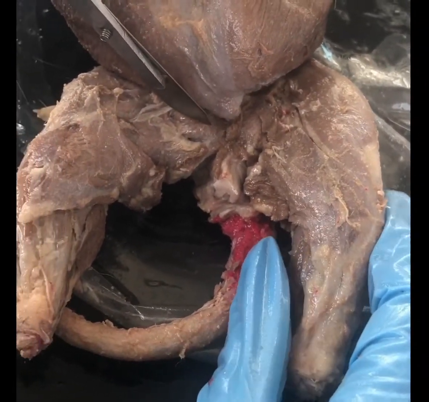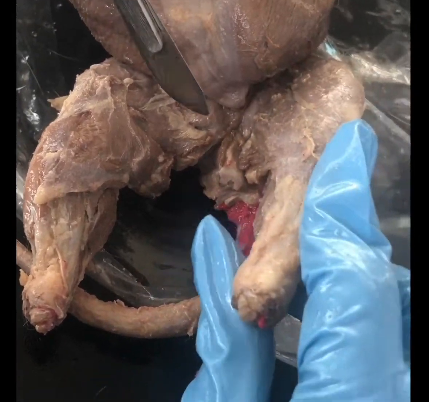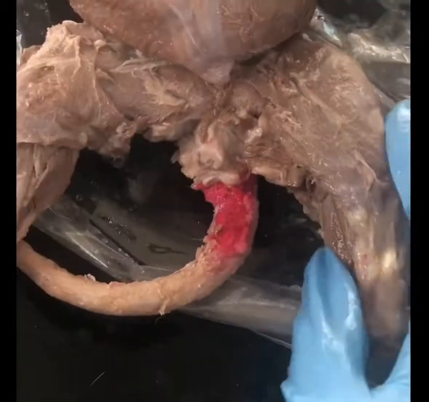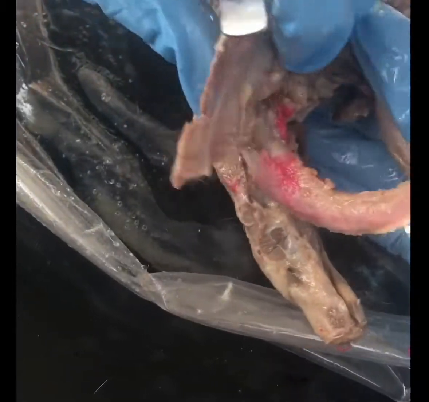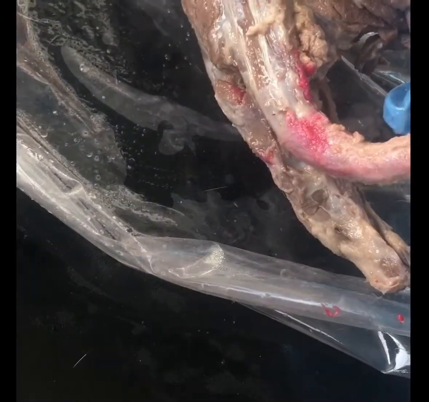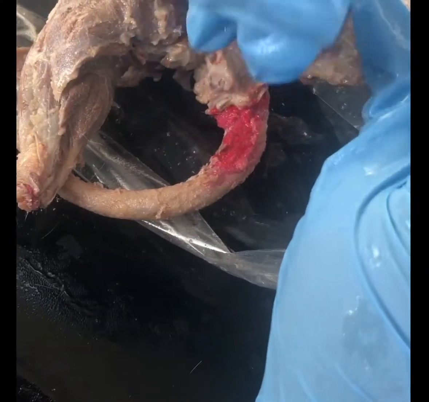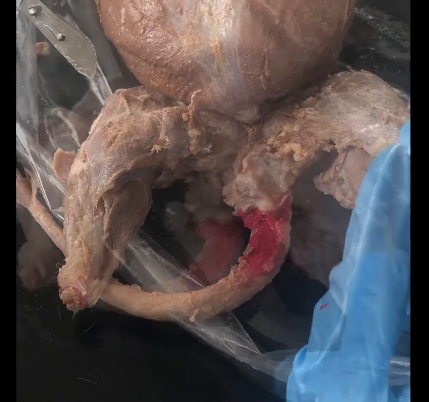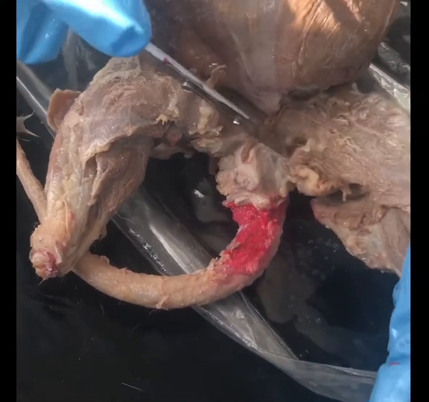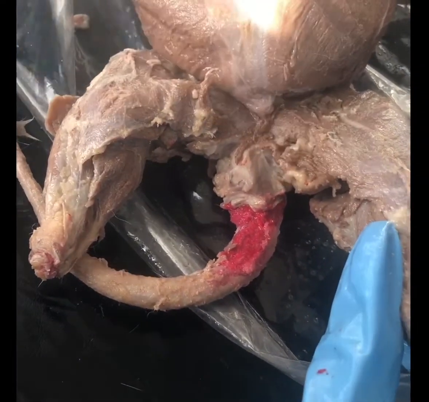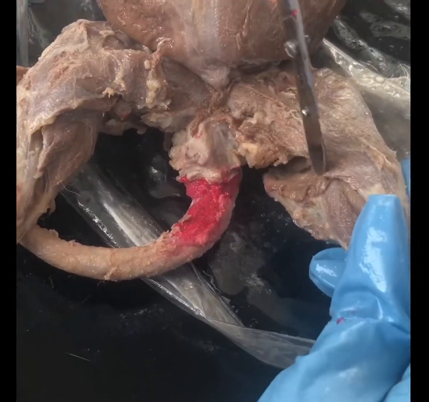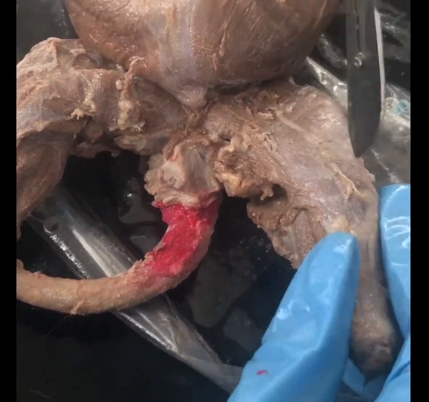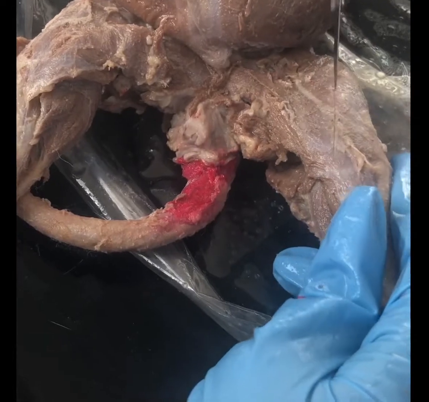Then the adductor longus, which is the inside. It's basically the muscle on the back, on the inside. So it's found like up here, but it's on the inside, so it's like down here. The adductor magnus is next to the adductor longus, but it's more towards the lateral side of the body.